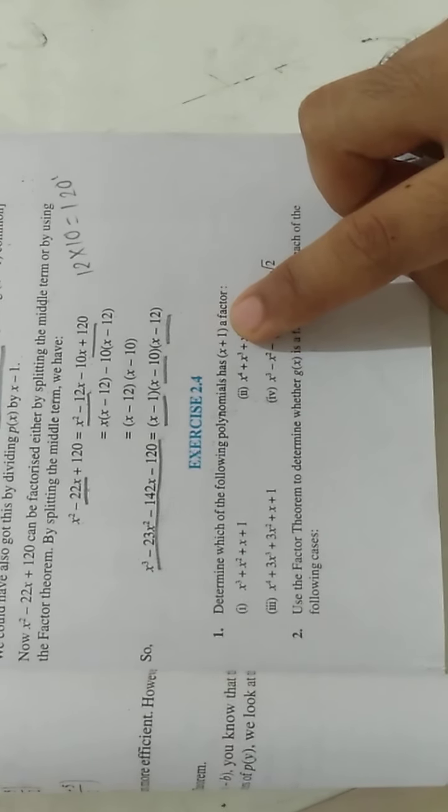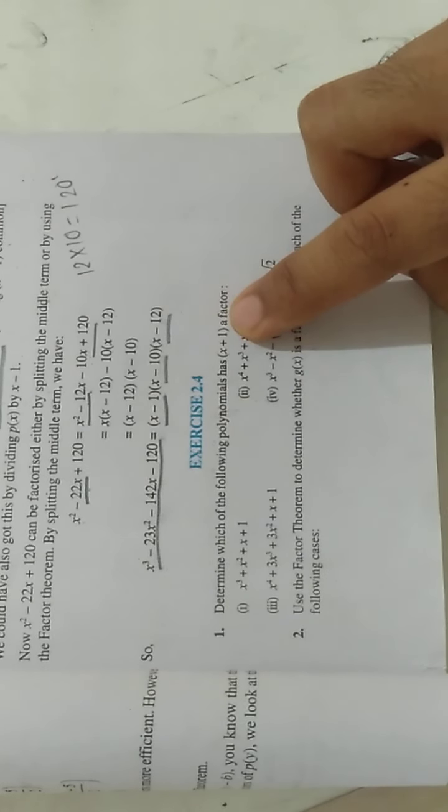For that, first of all, we have to find the value of x from this x plus 1. So x plus 1 is equal to 0. Then plus 1 goes to the right hand side, so it becomes minus 1. So the value of x is equal to minus 1. And this value of x, minus 1, we have to put in the given polynomial, and if the answer is 0, we can say that x plus 1 is a factor of the given polynomial. If the answer is not 0, it proves that x plus 1 is not a factor of the given polynomial.